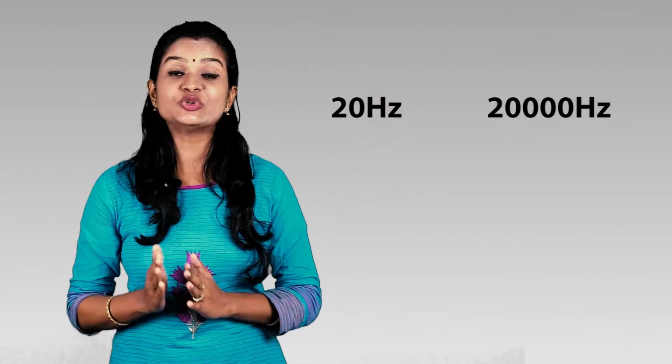Range of hearing. The audible range of sound for human beings extends from 20 Hz to 20,000 Hz. Frequencies below 20 Hz are infrasonic sound. Rhinoceros communicate using low frequency infrasonic sound. And frequencies higher than 20 kHz are called ultrasonic sound. Animals like bats and whales communicate using ultrasonic sound.